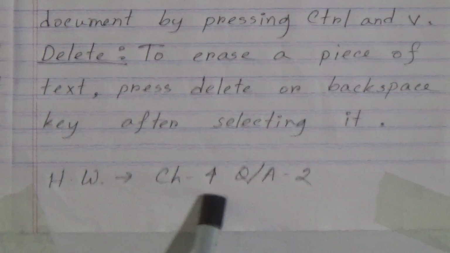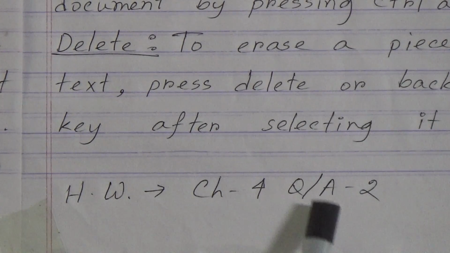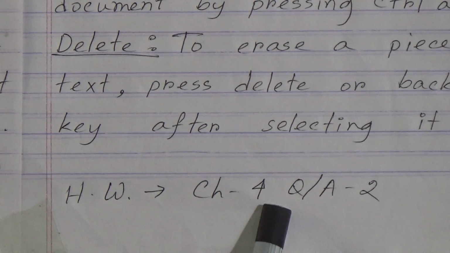And your next homework is chapter 4 question answer 2, the question that we just did.